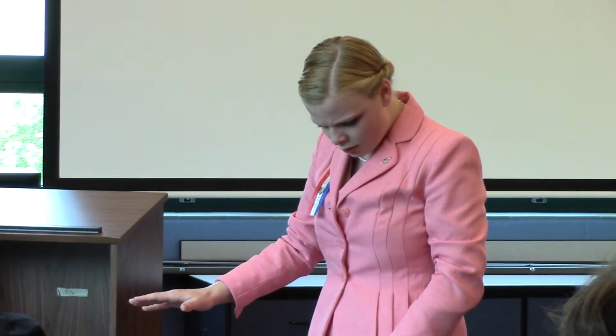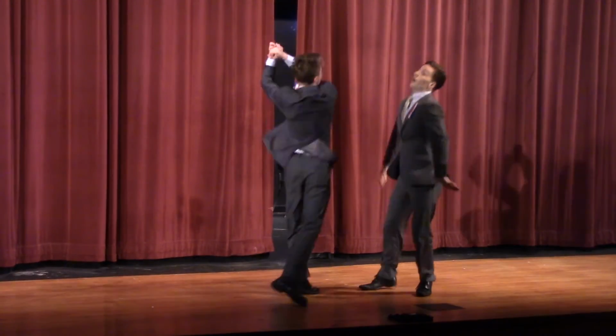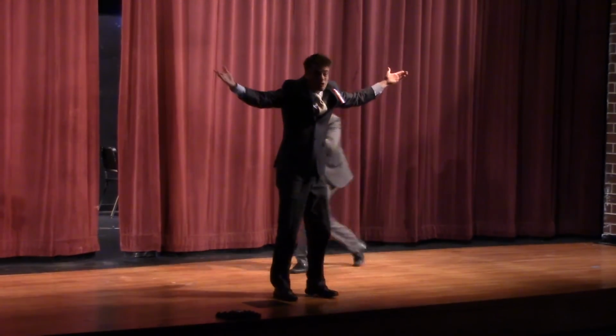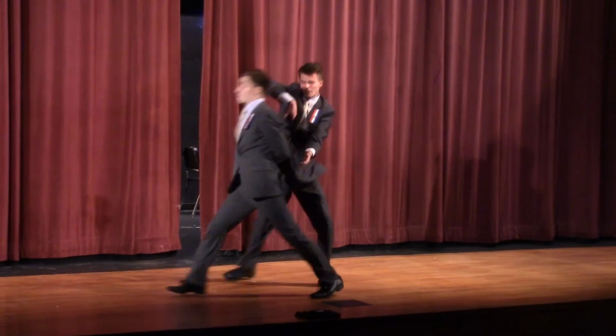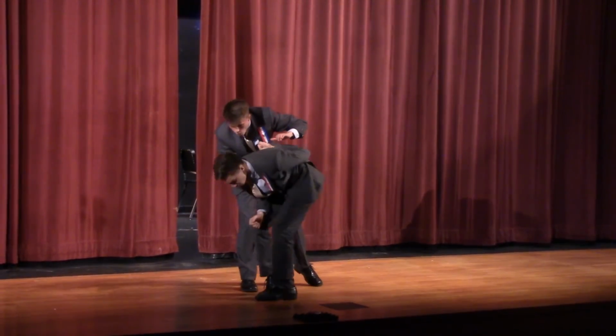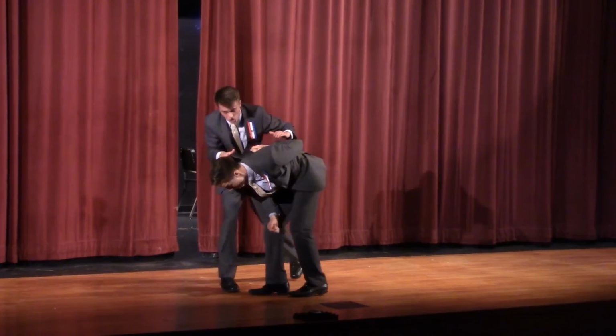Blocking. Blocking is the movements a performer uses to convey space, emotion, and action. Blocking should enhance the performance, not distract from the story. Movement should be motivated by either internal or external factors. Internal motivation comes from how the character is feeling, while external motivation is based on a physical reaction to external forces, like being pushed or hearing a loud noise.